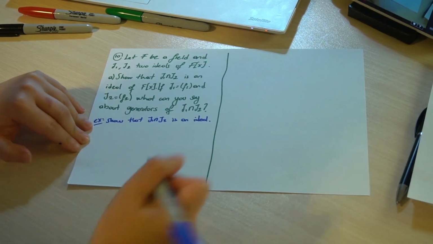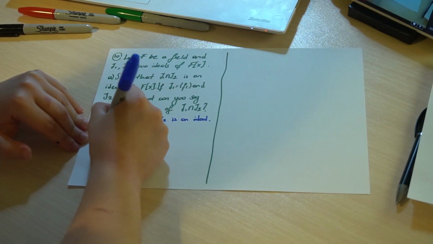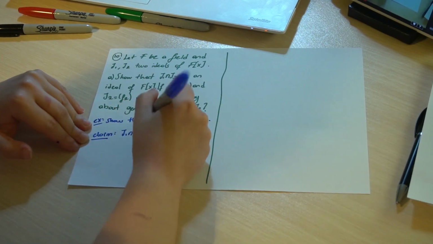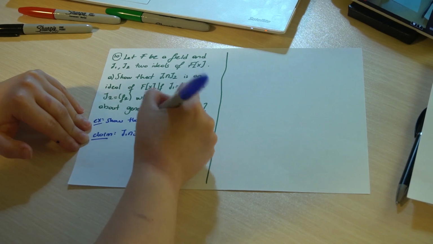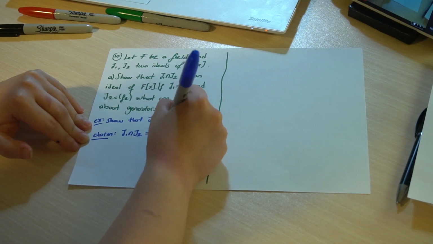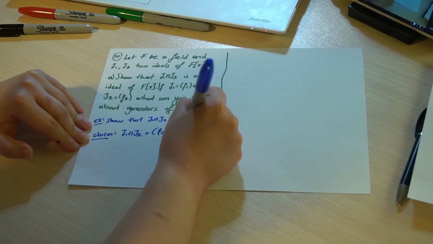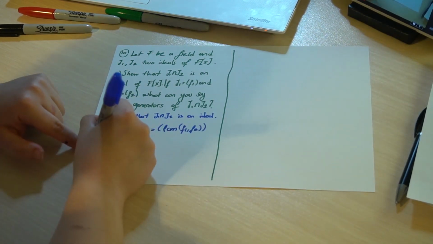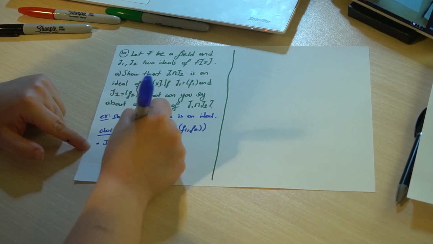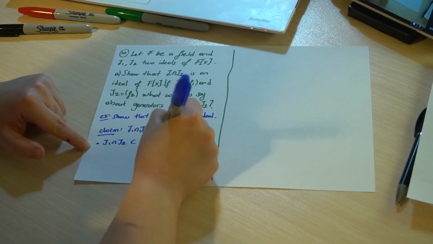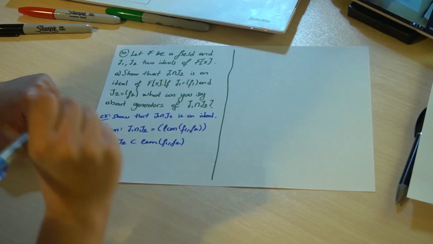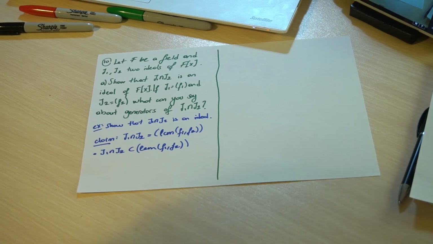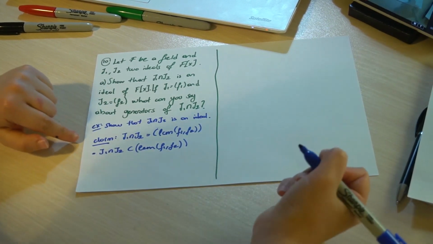Now I will show that my claim is that G1 intersection G2 is generated by the least common multiple of f1, f2. Now one side: G1 intersection G2 is inside the ideal generated by the least common multiple of f1, f2.